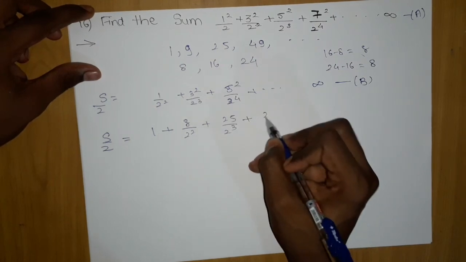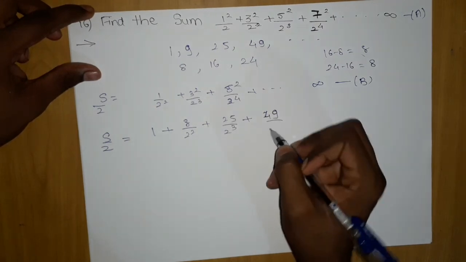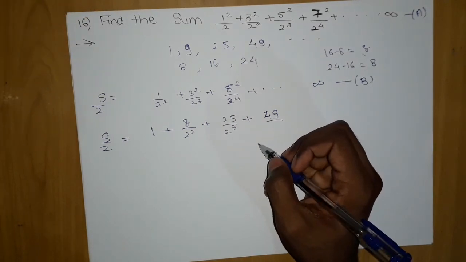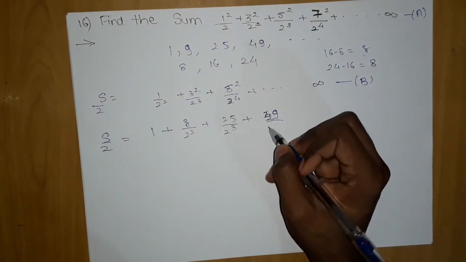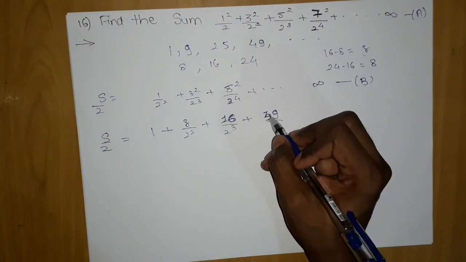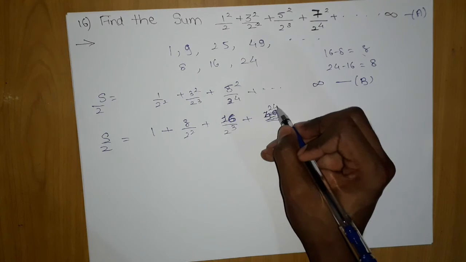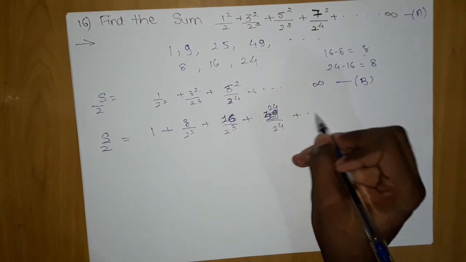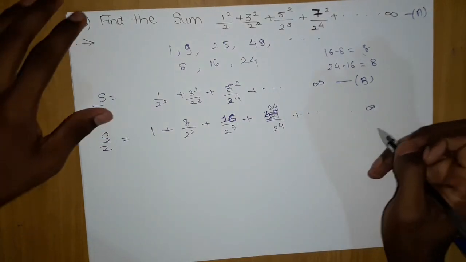This will become 49 by, okay, sorry, 20. This is 16. This will become 16, this will become 24. Okay, 24 by 2 power 4. Sorry for the bad writing. And here we are getting this thing.